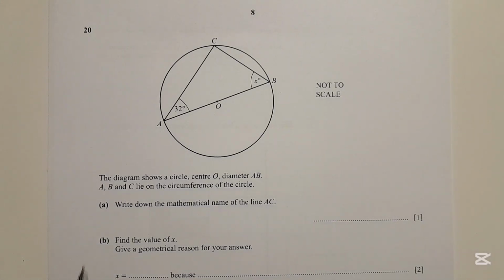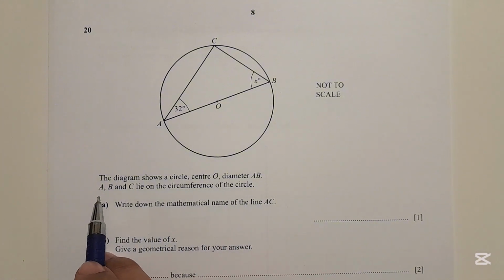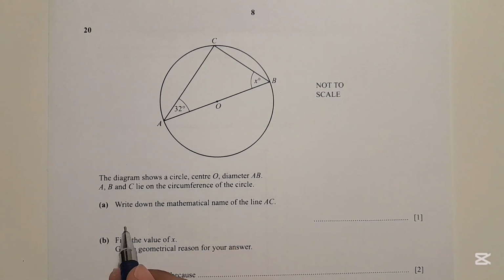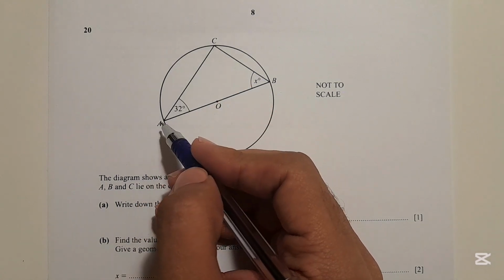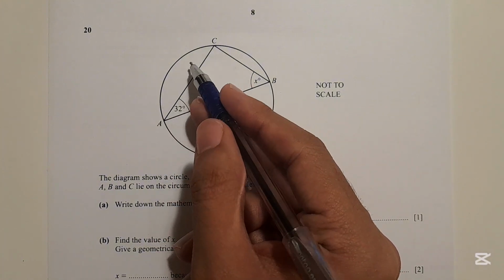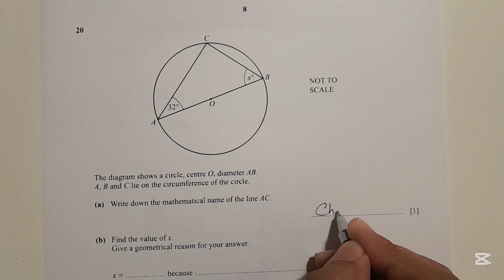Question 20 states the diagram shows a circle center O diameter AB. A, B, and C lie on the circumference of the circle. Write down the mathematical name of the line AC. So AC is not going through the center, but it's going on the side of the circle. So this is called a chord.